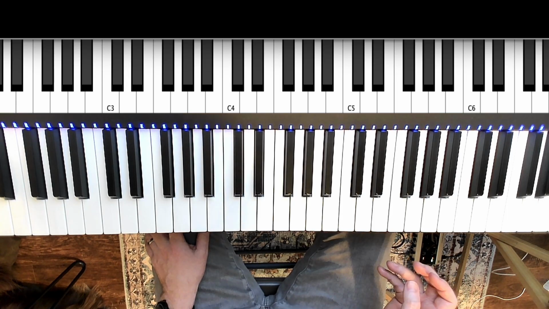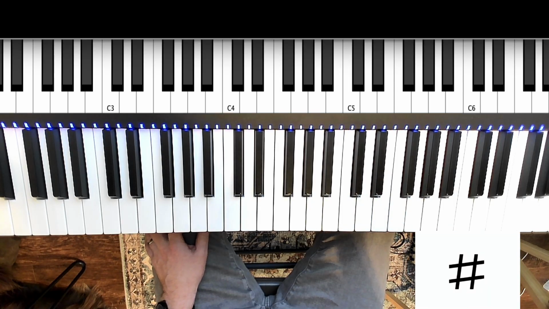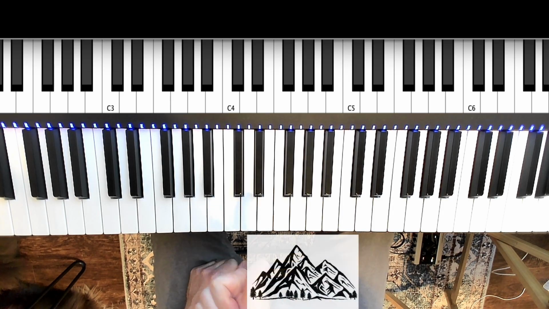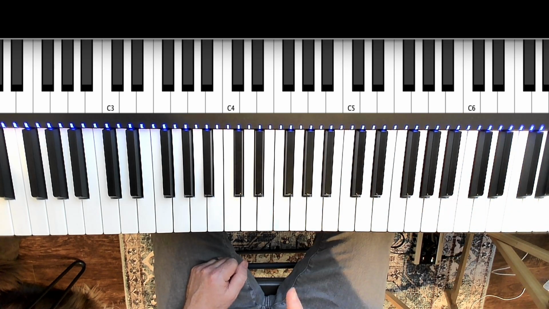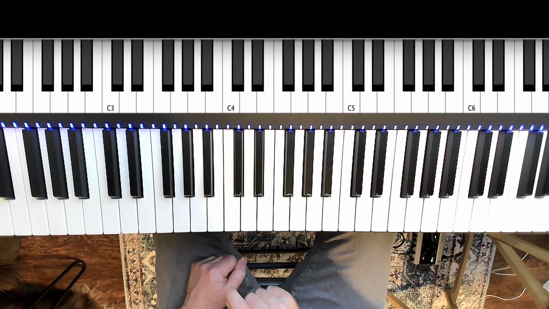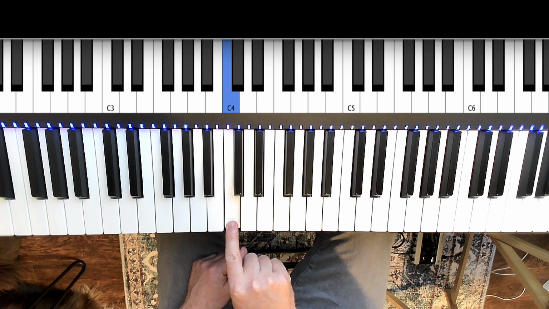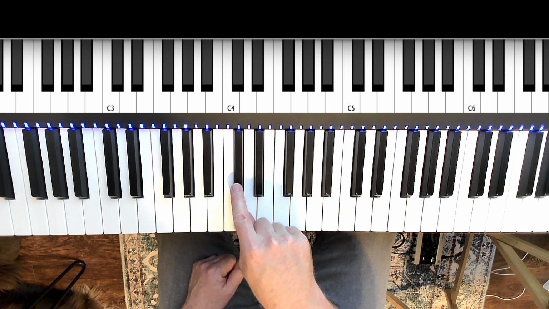Let's start with sharps. When you hear the word sharp, think of something pointy, like a mountaintop, and it moves to the right. So every time you hear sharp, think, okay, I'm going to the next key available that's higher. And you're going to move by half steps. So if we're starting on C, we would go to the next available key, which would be this black key here, C sharp.